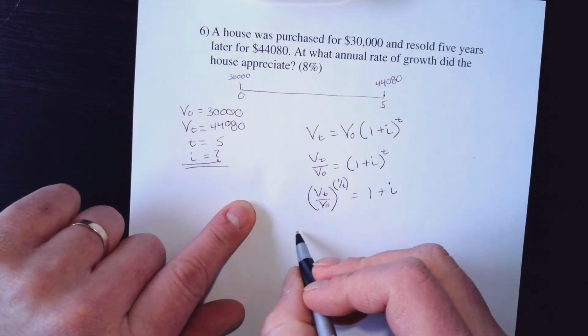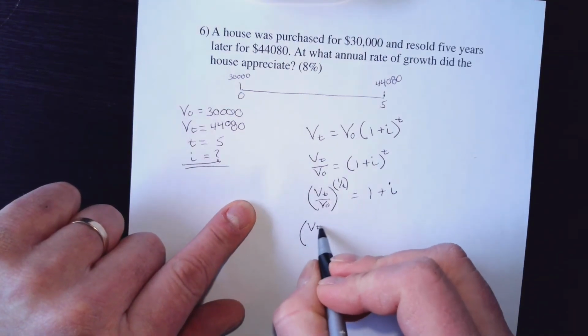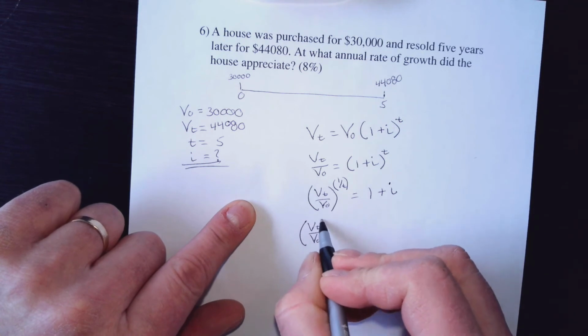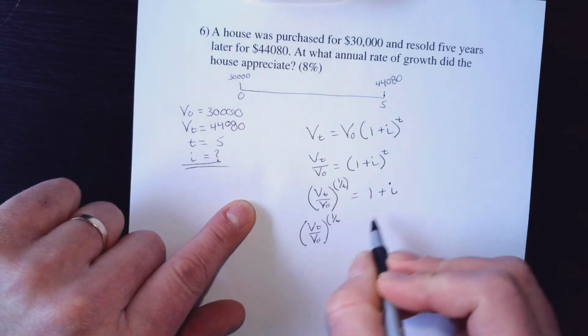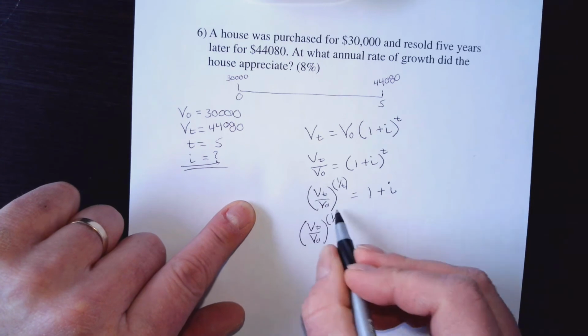Now our last step is going to be to take our VT over V0 to the 1 over T, and we're just going to subtract 1 from each side.